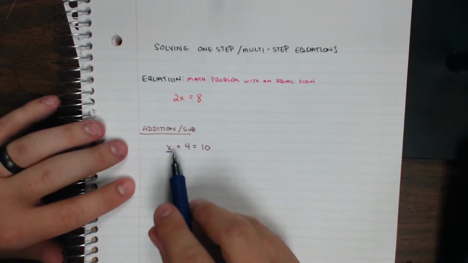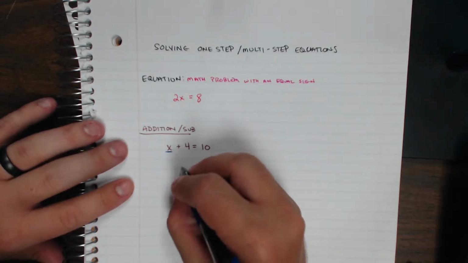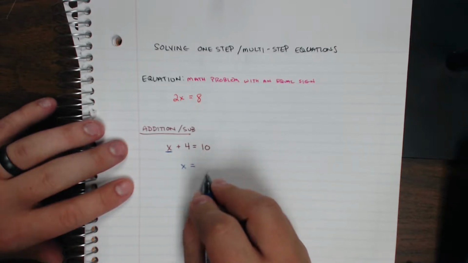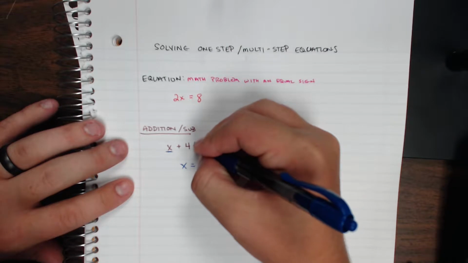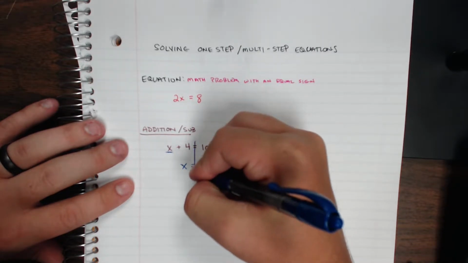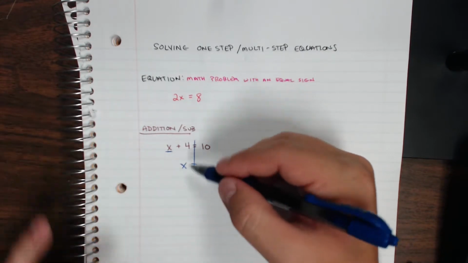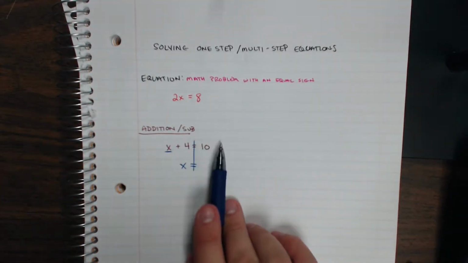So when I do this, my final answer should be x is equal to something. I want to get rid of this 4. Now to do this, I need to get this 4 to the other side of the equation. And I like to sometimes draw a line down the middle to help me organize my work, so that I understand this is one side of the equation and this is the other.